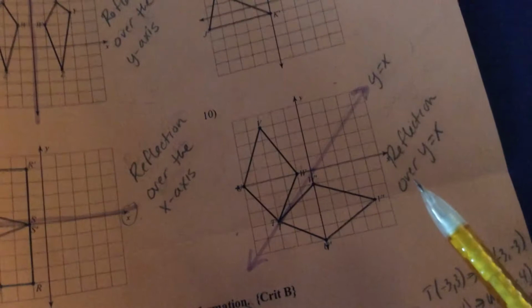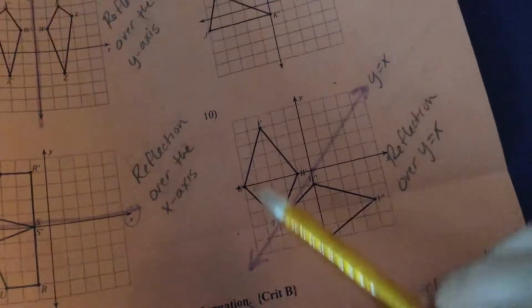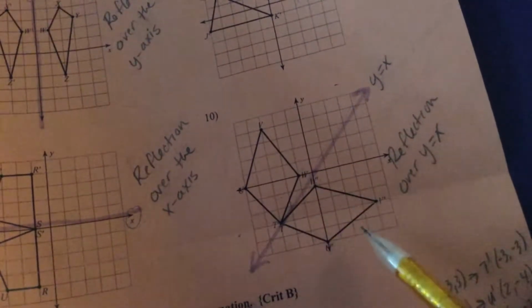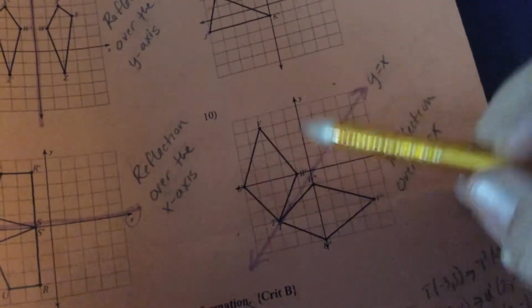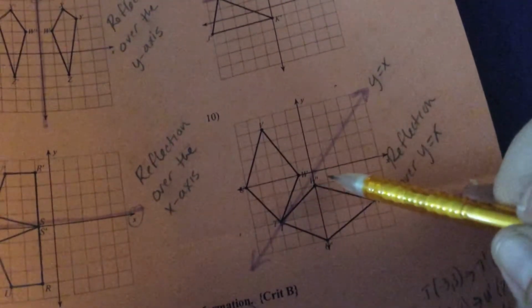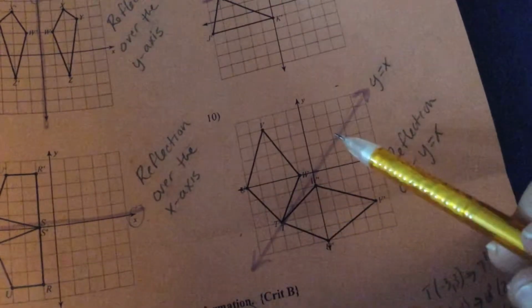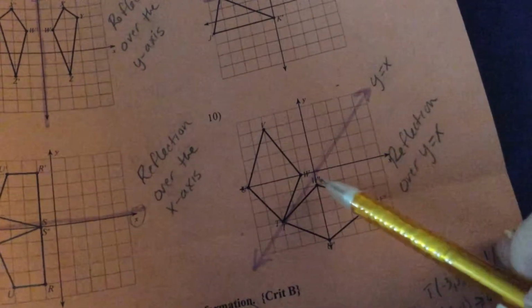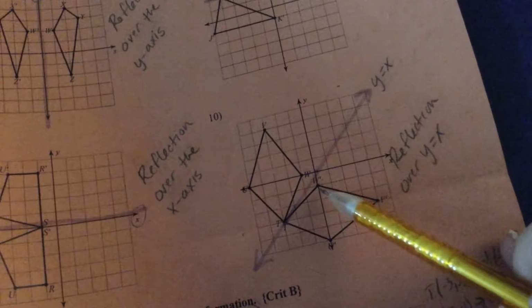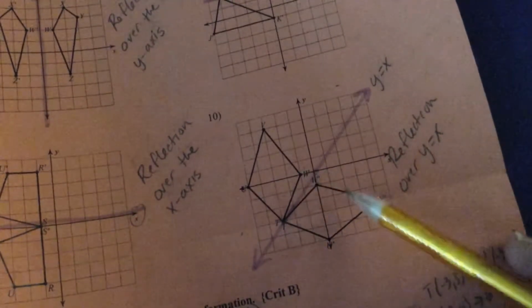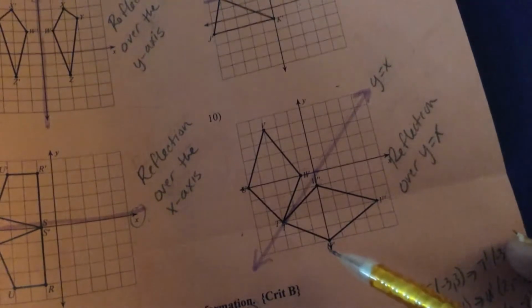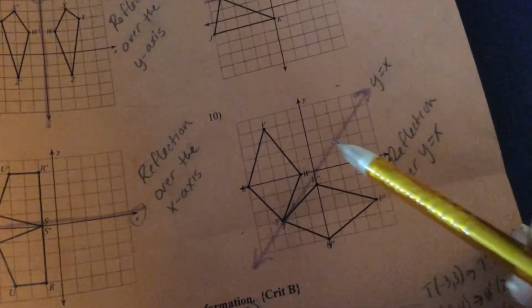So here I have this diamond shape that almost looks like it's rotating. Because it looks like it's rotating, that's going to give us a hint that it's going to be a diagonal line for our reflection. But I can look at the W and the W prime here, and because I see that those are mirror images, I know it's not rotating. The W would have rotated all the way over here if it really was a rotation. But we'll get into that more later.